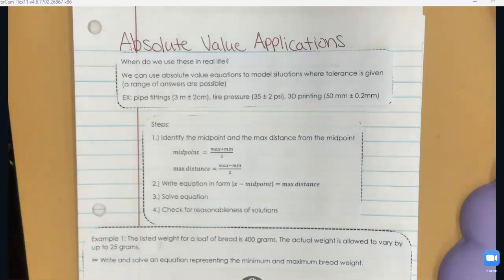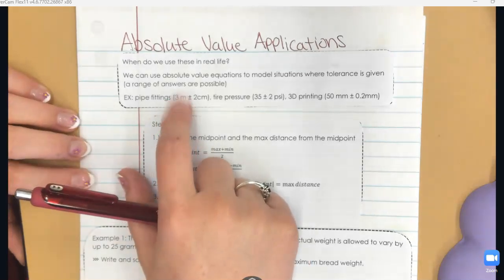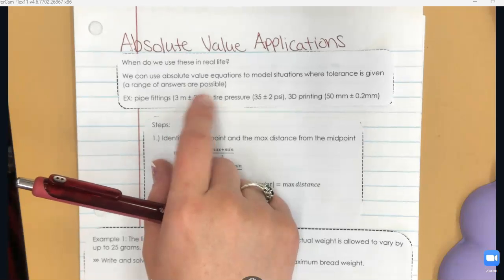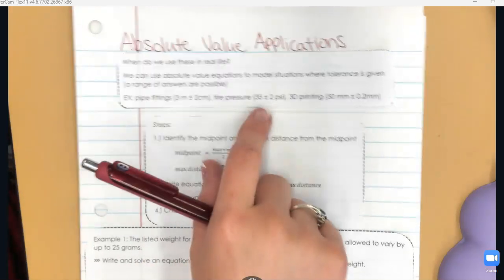A few examples of where that happens is anywhere where we can model a situation with tolerance, meaning there's a range of possible answers. Most often you will see this with dimensions for various things. Like a pipe fitting, for example, is 3 meters with 2 centimeters of range. That means either up or down, so greater or less than.